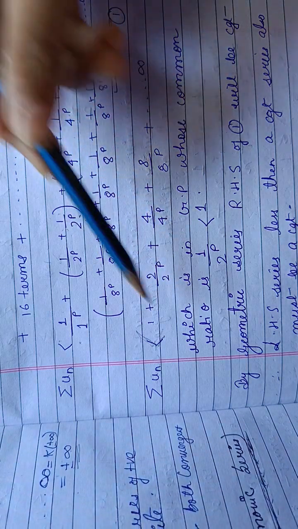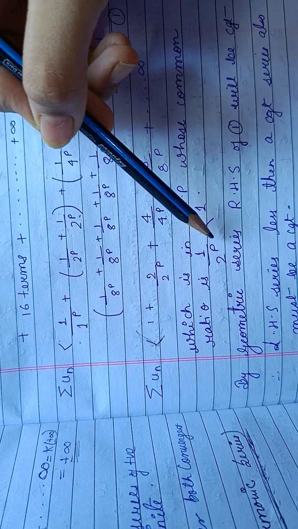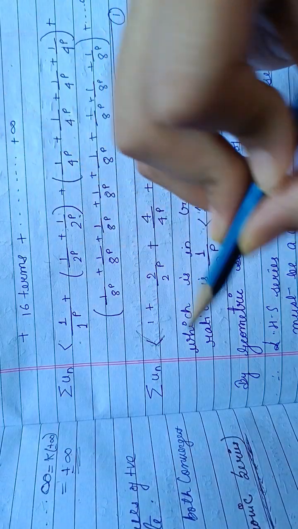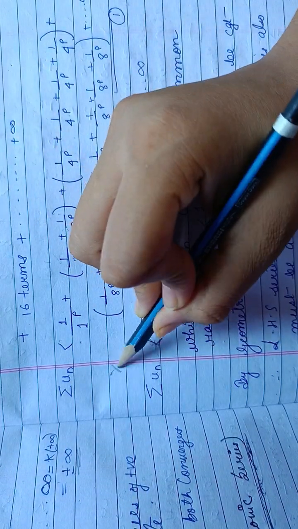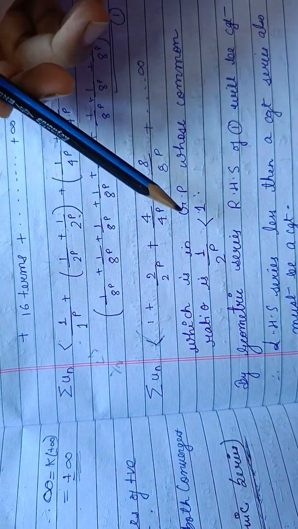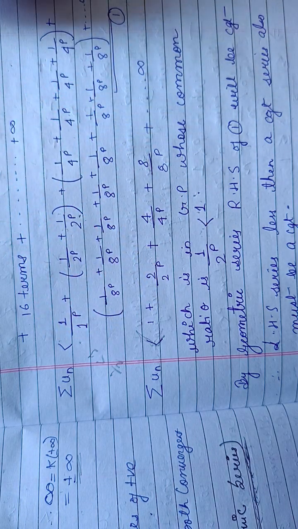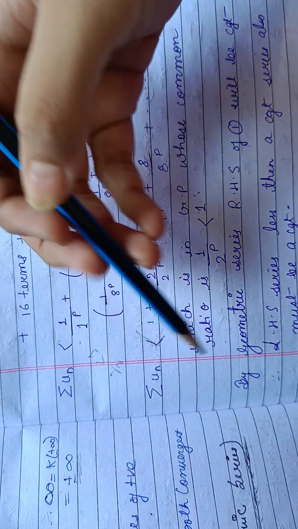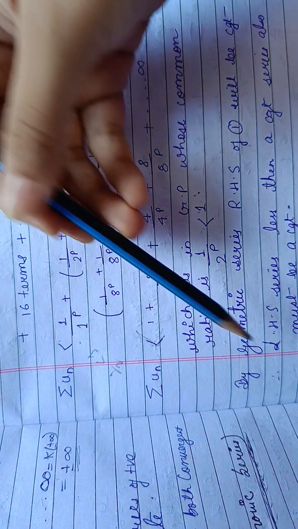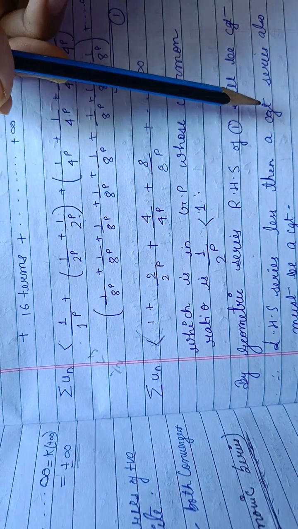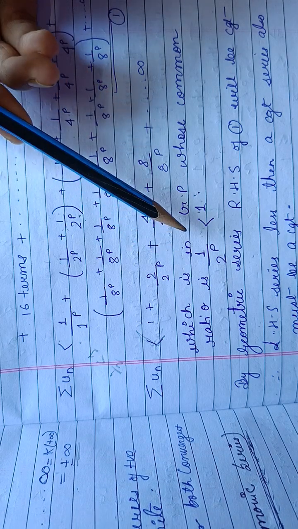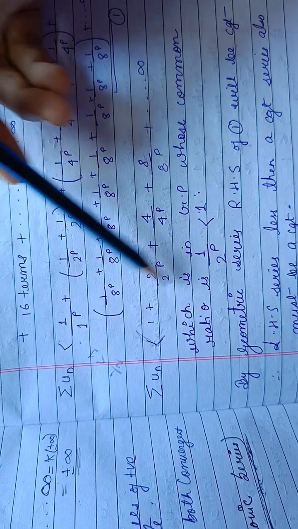We know that 1 upon 2 to the power p is less than 1, since 1 upon 2 is less than 1. So 1 upon 2 to the power p is also less than 1. क्योंकि आप p का वैल्यू कितना भी लो, वो 1 से हमेशा छोटा ही रहेगा. So by geometric series, the RHS of 1 will be convergent. So the LHS series, being less than a convergent series, will also be convergent. So here in this case, we have noticed that this is less than 1.